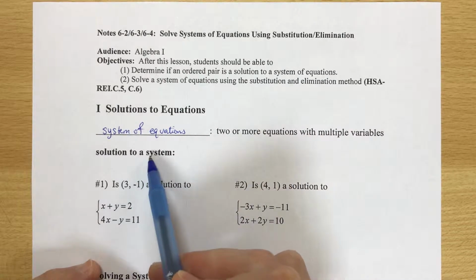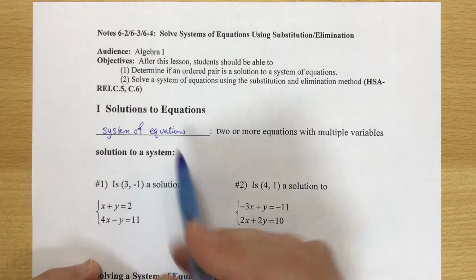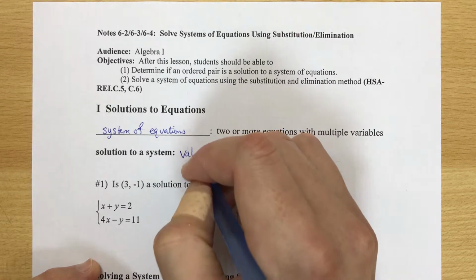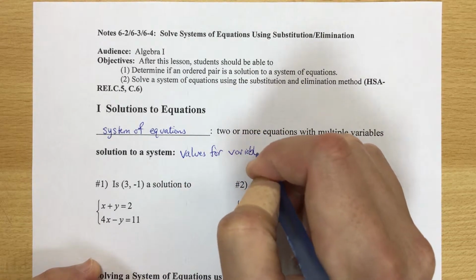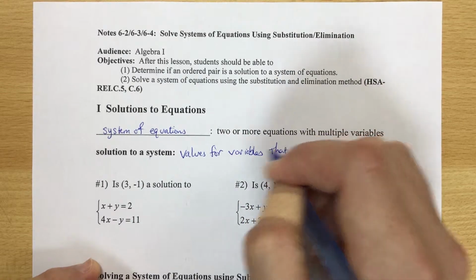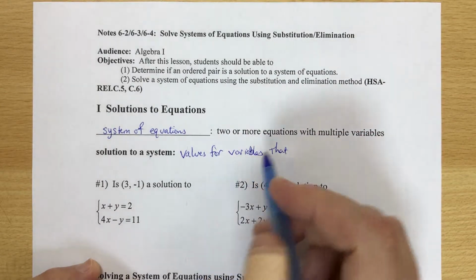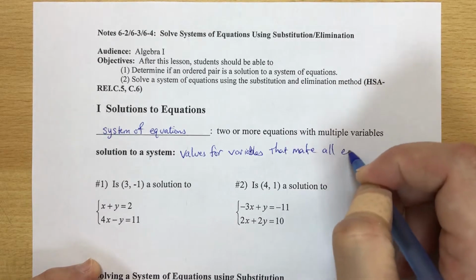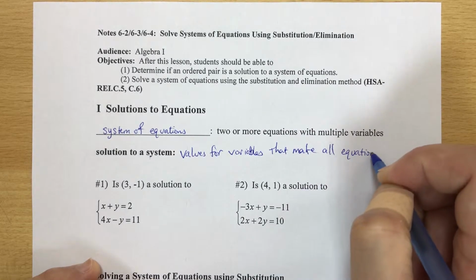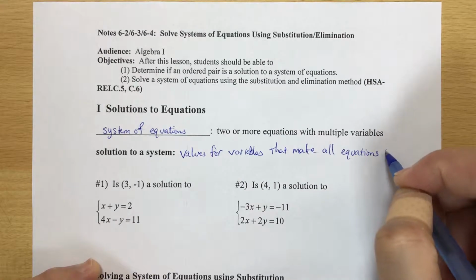A solution, what it means to be an answer to a system, those are the values for the variables that make all the equations true. It has to make them all work.